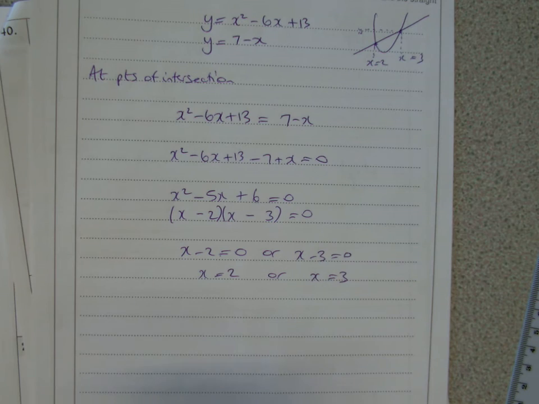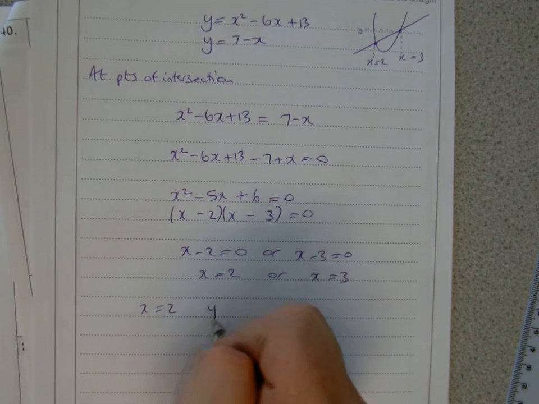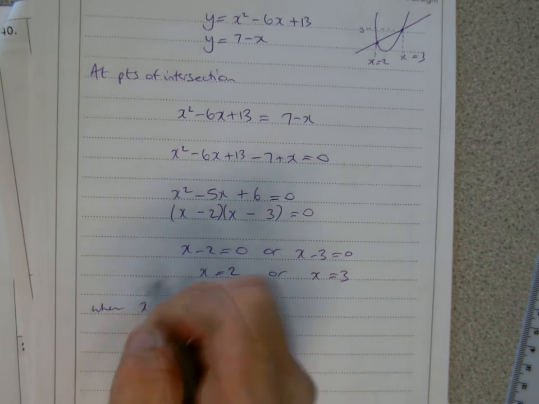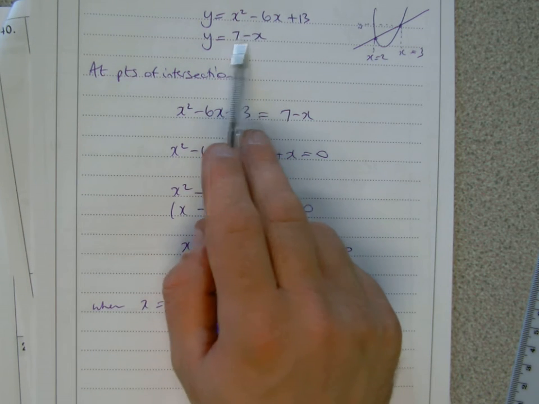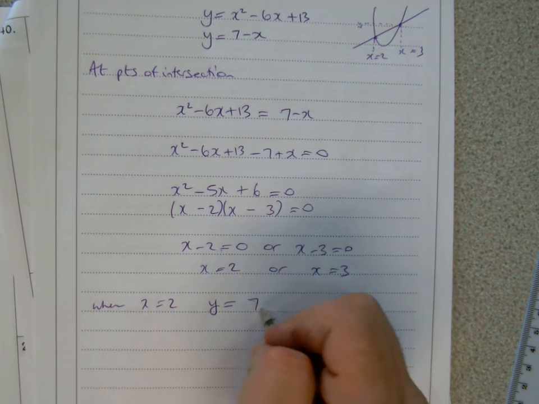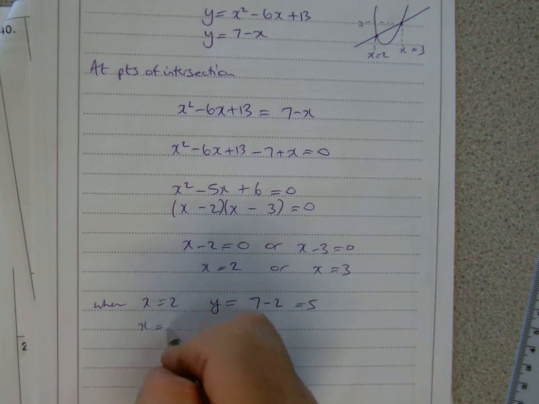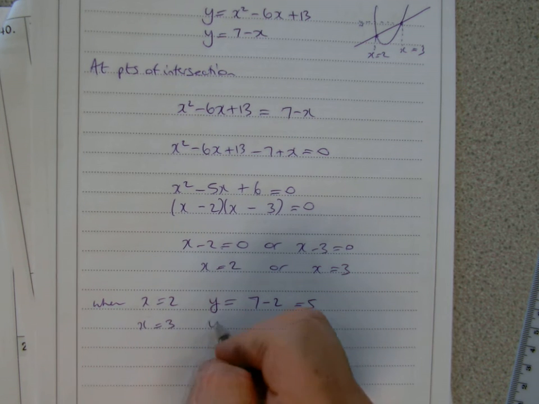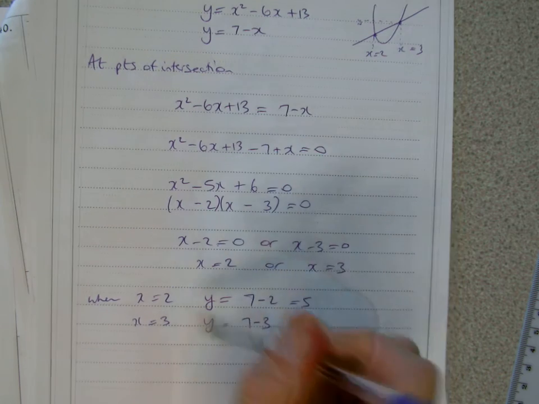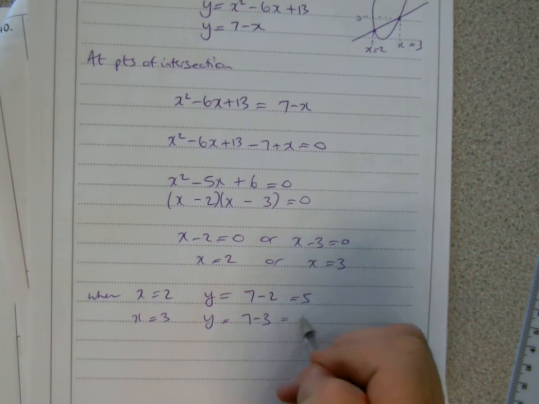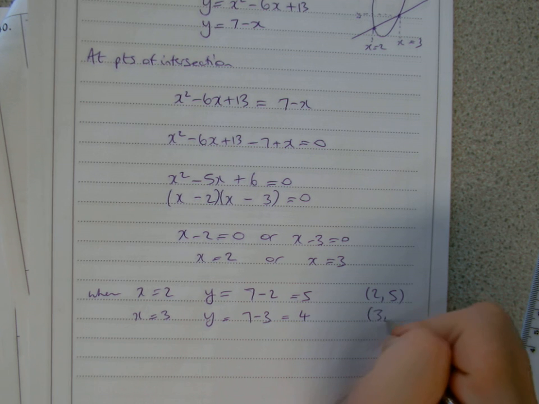But we then need to work out what y is. To work out what y is, we just say, when x equals 2, y will equal, we can put it into one of these. It doesn't matter which one. Put it in the second one, it's easiest. You can say 7 take away 2, which is equal to 5. And then when x is equal to 3, y will equal 7 take away 3, again putting it back into that one. So you've got your value, which will be 4. So you've got my 2 points of intersection: (2, 5) and (3, 4).